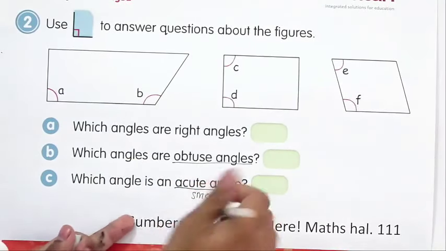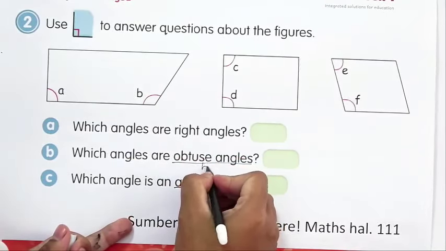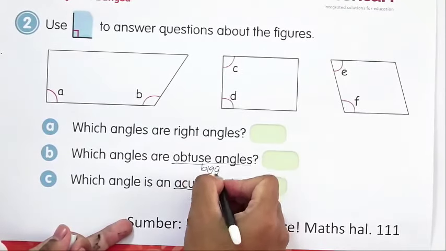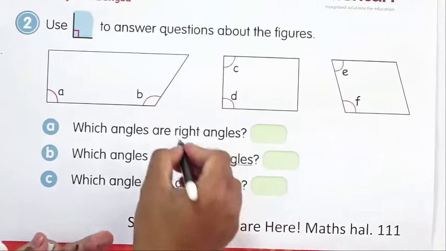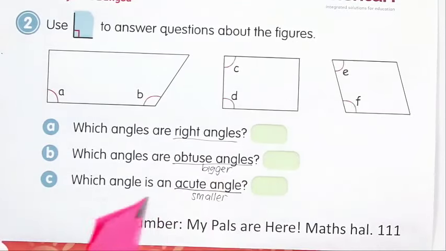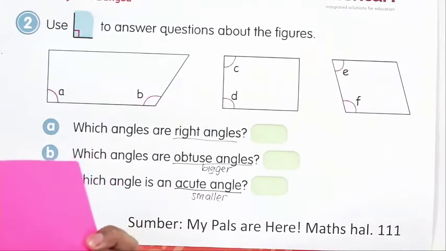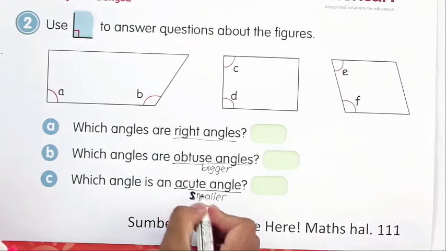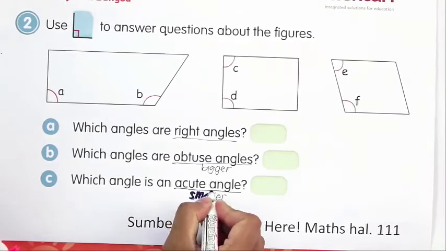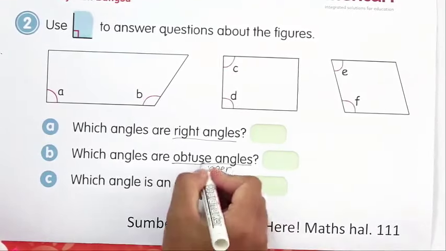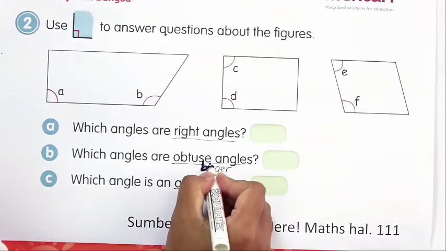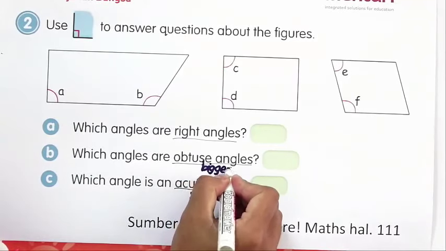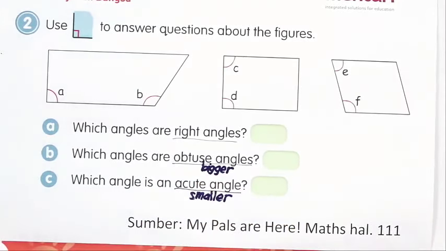This is smaller and obtuse is bigger than right angles. And this is the right angle, the corner of the folded paper that we have, yeah? All right. This is smaller. And this is bigger. These are the types of angles, yeah?